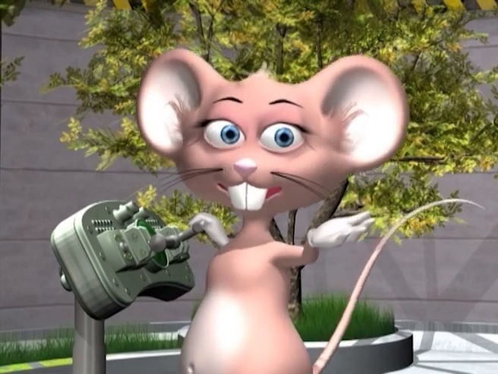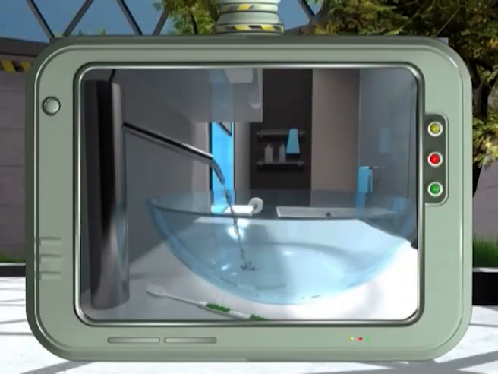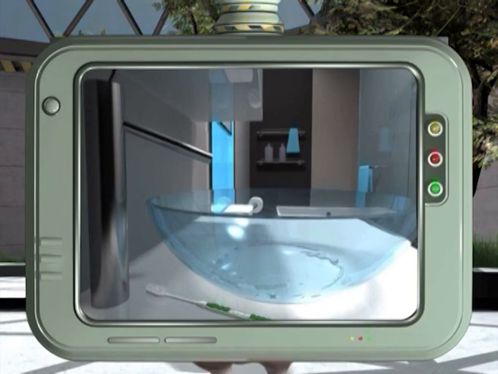Now for my green tip of the day. Don't let the tap run when brushing your teeth or washing dishes. Rather turn it off till you need it.